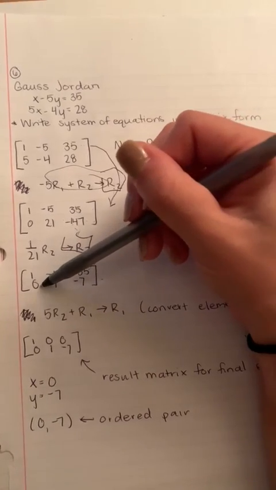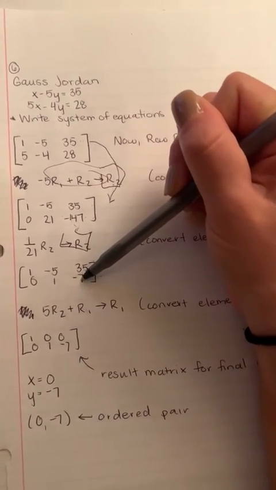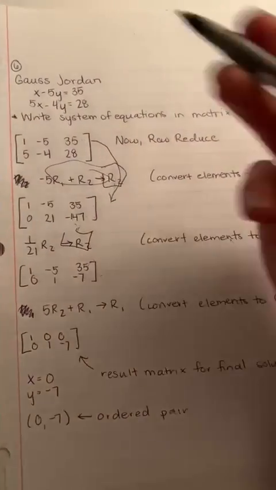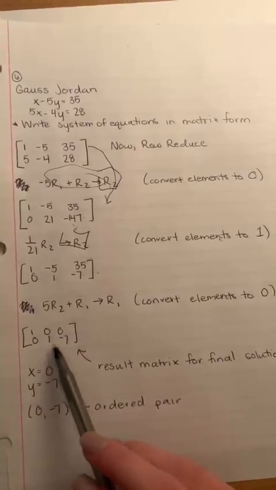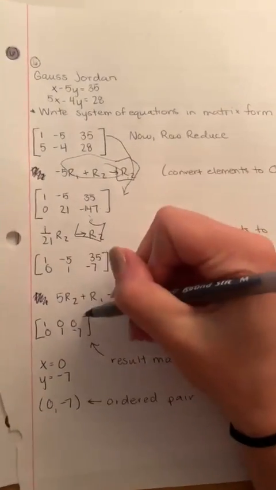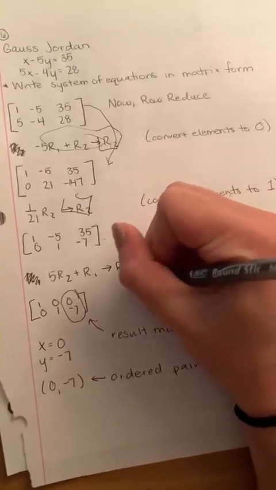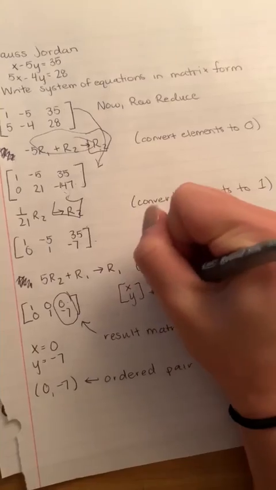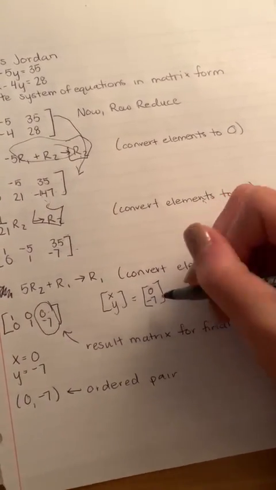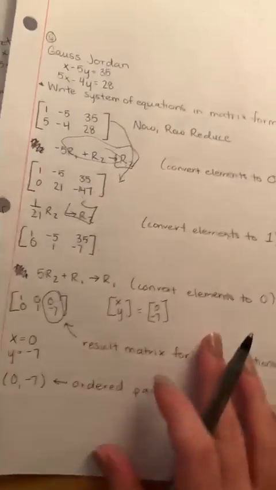So it will be 0, 5, and negative 35, which gives us a 1, 0, and 0 on top. Do you see how if I did that right, it should give us 1, 0, 0, 0, 1, negative 7, and these are the numbers we will look at for x and y. So it will be x, y equals 0, negative 7. These are our x and y values. X equals 0 and y equals negative 7.